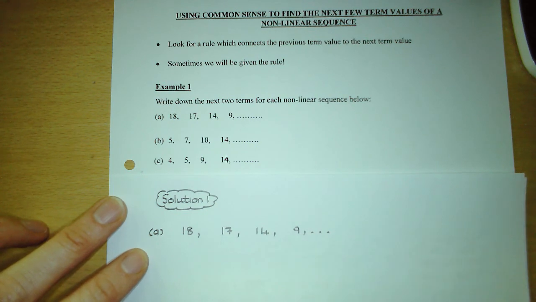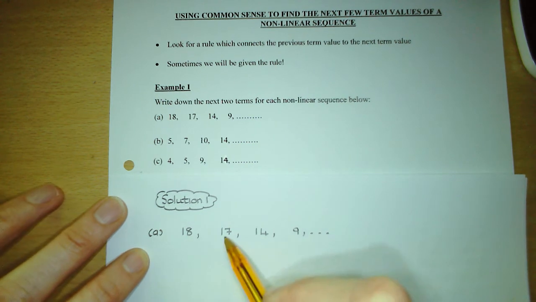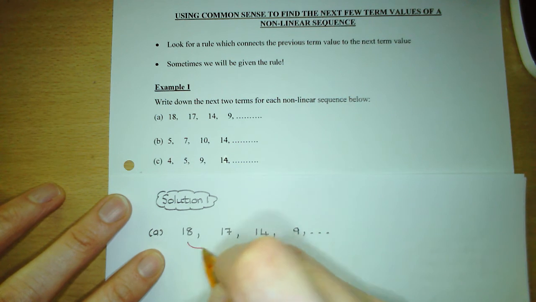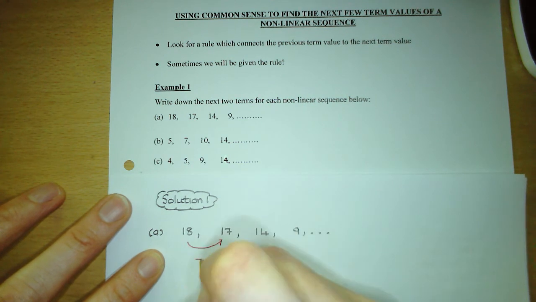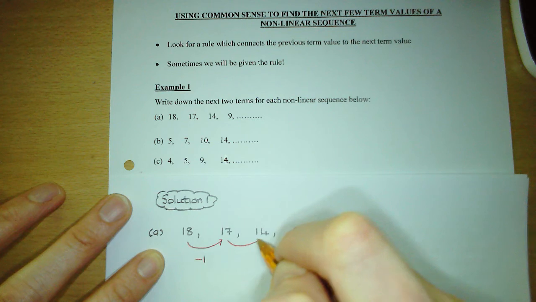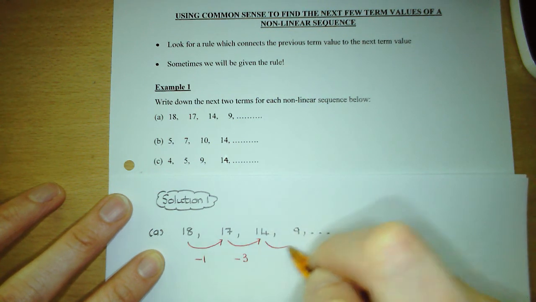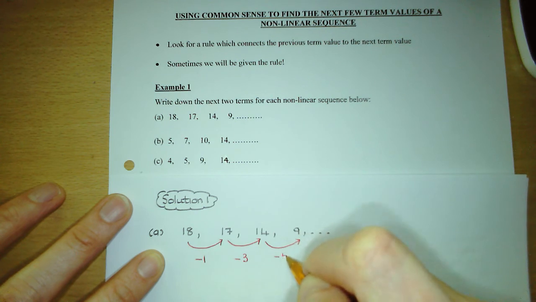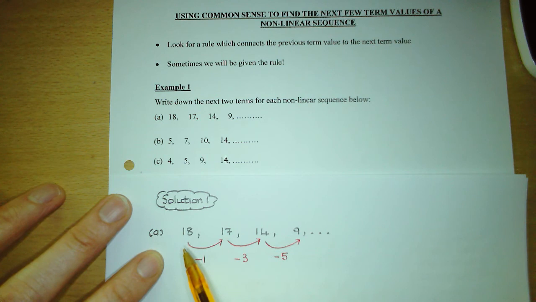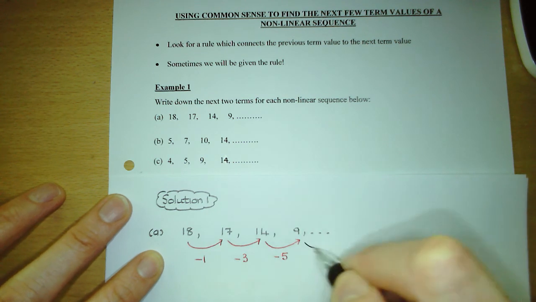So instead, what we do is we move from one term value to the other and we write down what's happening. To get from 18 to 17, we subtract 1. To get from 17 to 14, we're subtracting 3. To get from 14 to 9, we're subtracting 5. So you can see a pattern is emerging in that we subtract the next odd number each time. So we subtract 1, then we subtract 3, then we subtract 5. So the next time round we're going to subtract 7.